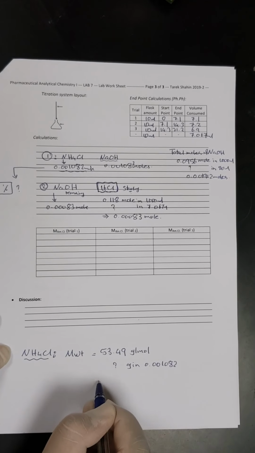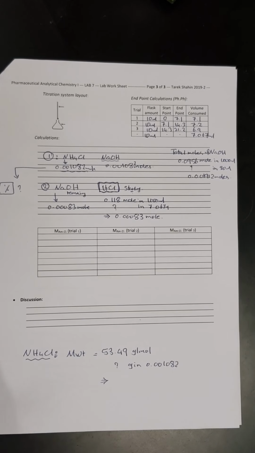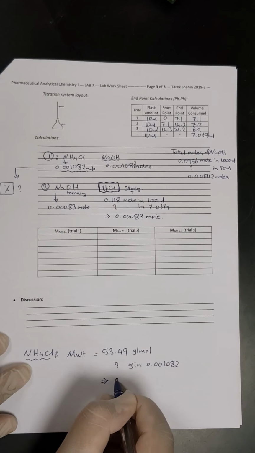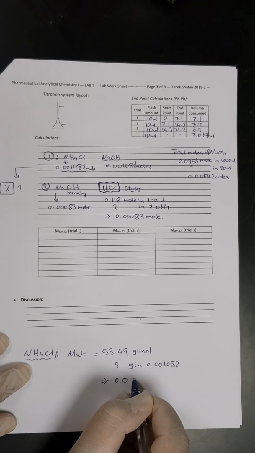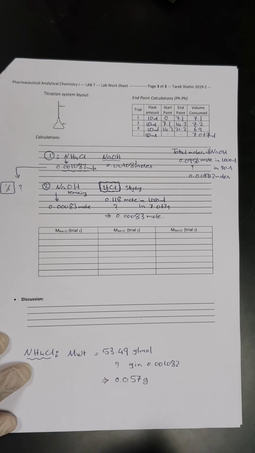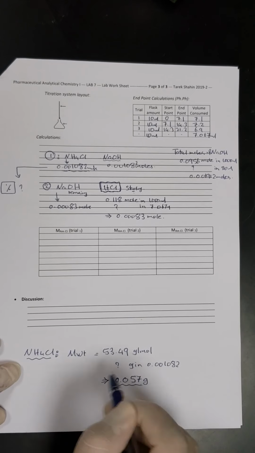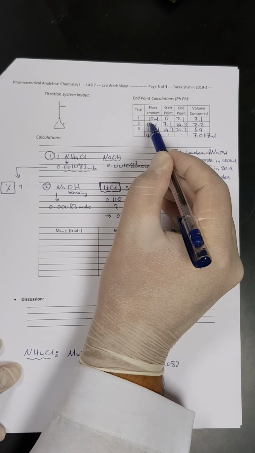With cross multiplication we will get the result immediately. We multiply by 53.49, so it is 0.057 grams.